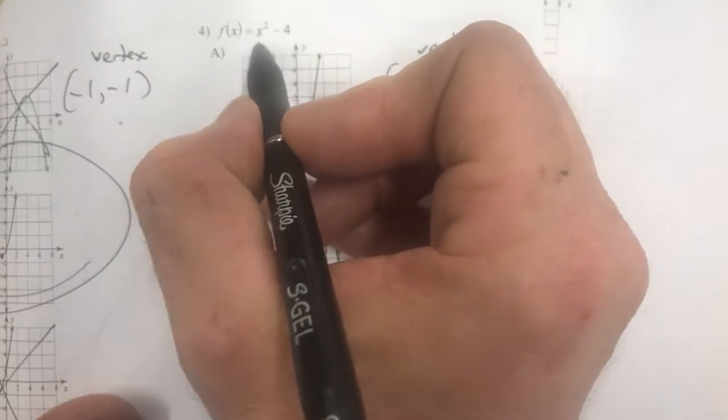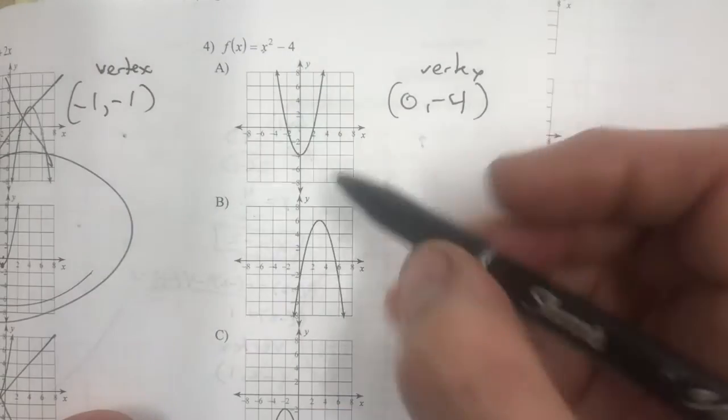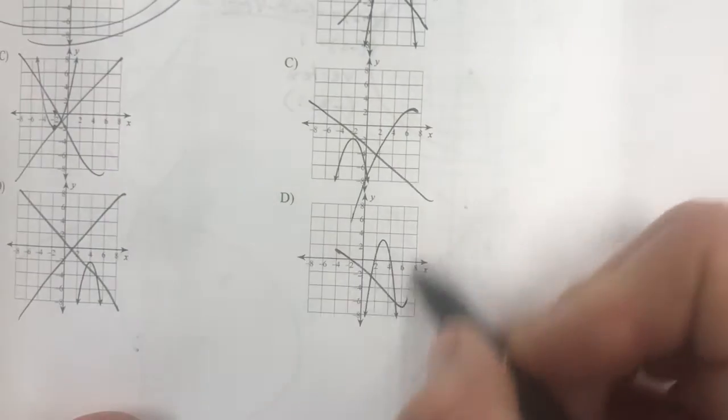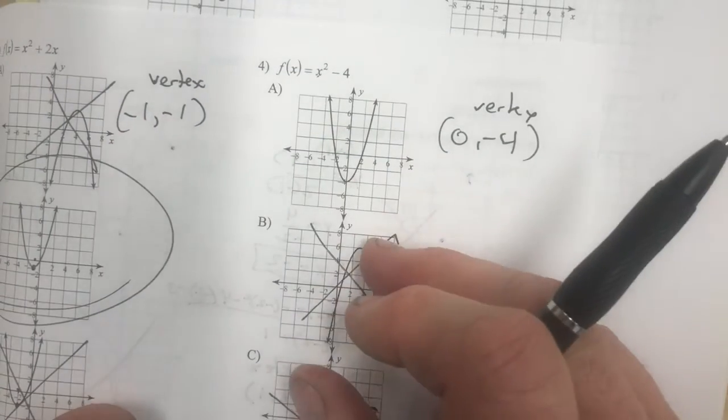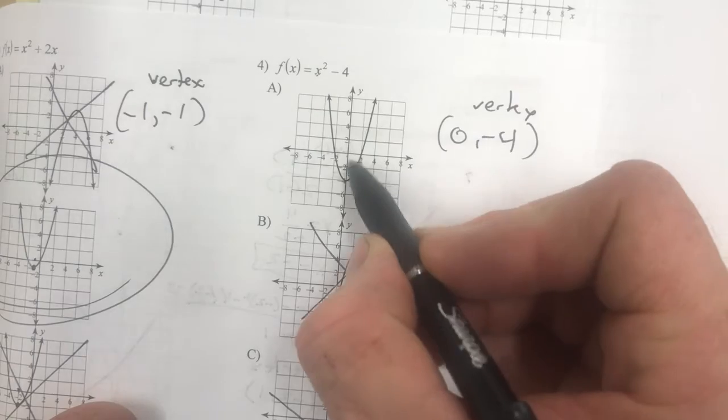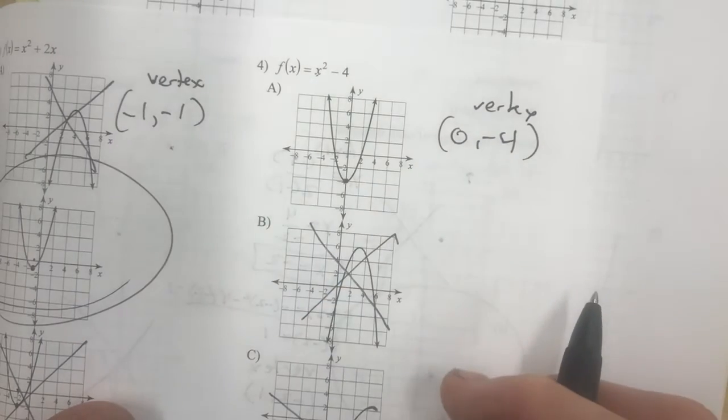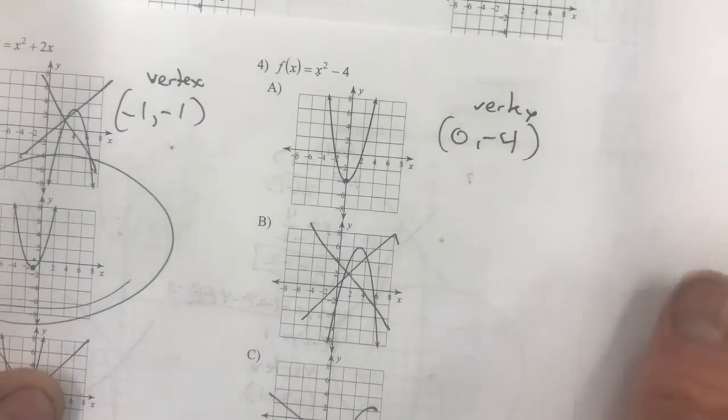See my x squared term's positive, so it means it's concave up. So it can't be this one. Can't be this one, can't be that. It's got to be that one right there because it's the only one. And of course, if you look at the vertex, 0, negative 4 right there, it's my vertex. Okay, so that was easy.